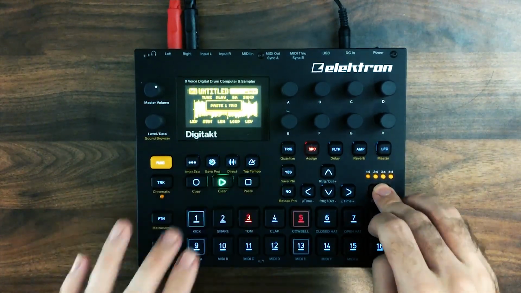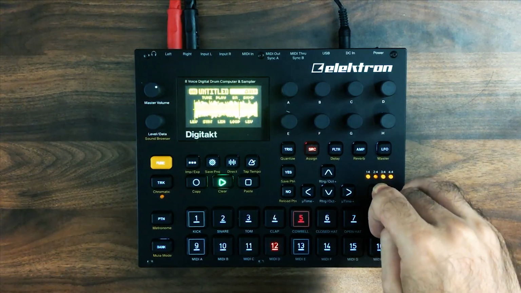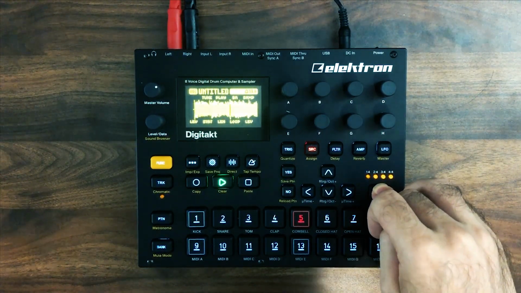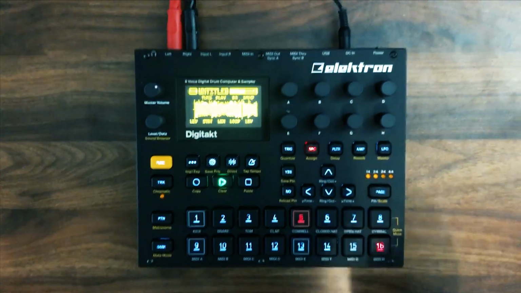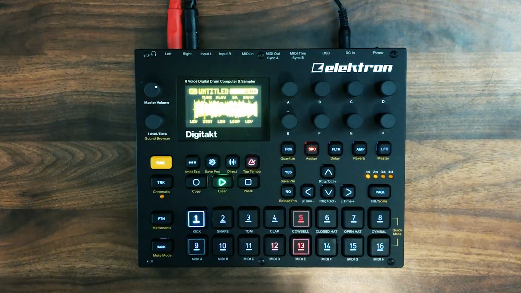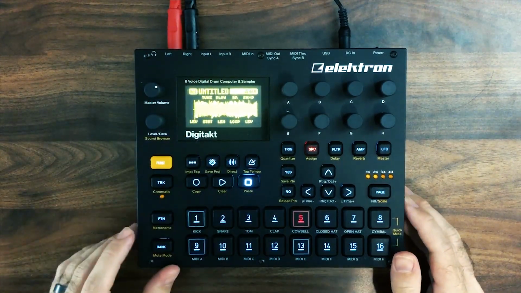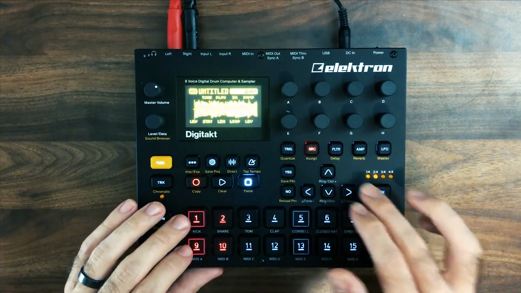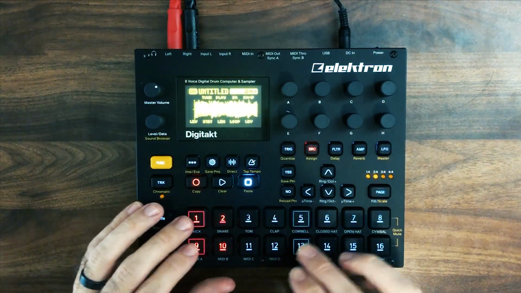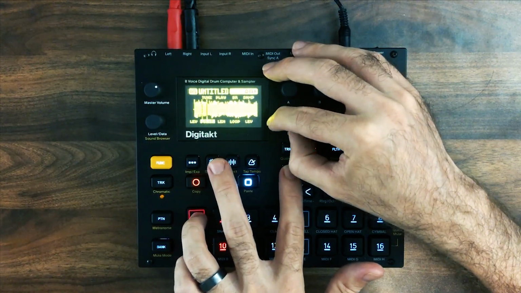So we'll try that one. Okay, so I like that. I'm just going to go back and edit the 1 and the 9 on the second page because I think I can get a little more out of it.